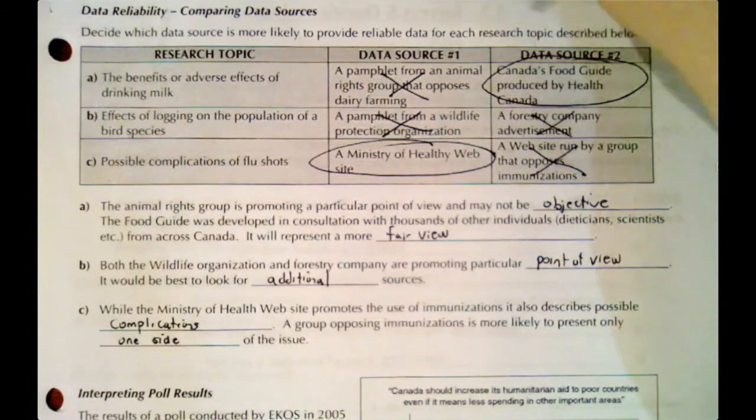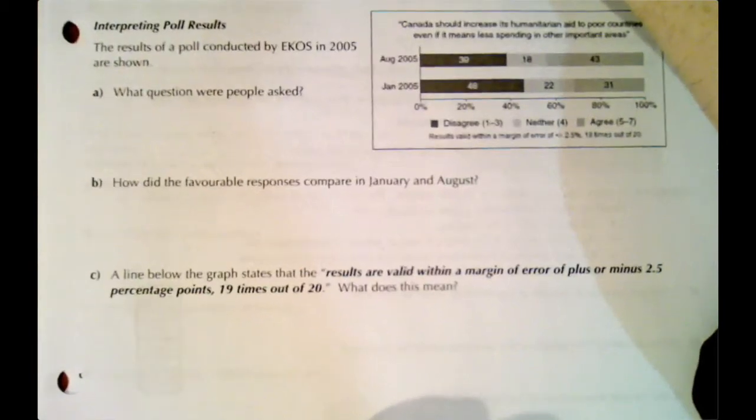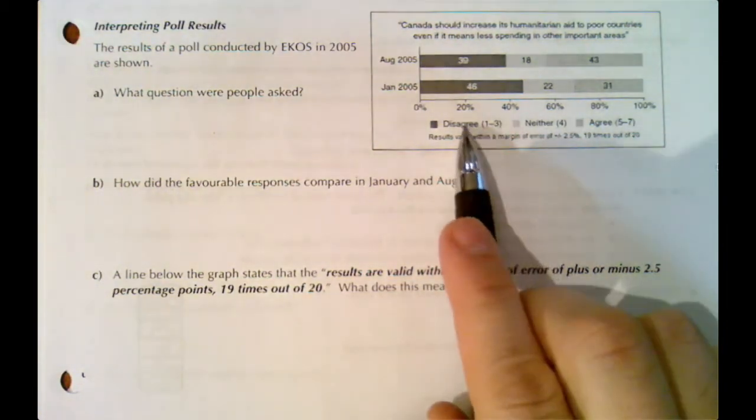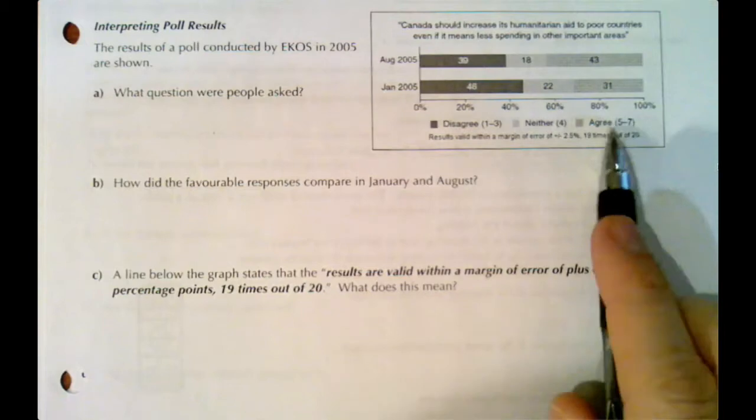All right, and last, let's interpret a poll result. The results of a poll conducted by ECOS in 2005 are shown. Poll says Canada should increase its humanitarian aid to poor countries, even if it means less spending in other important areas. And then the question probably was, do you disagree, neither agree nor disagree, or agree with that statement?